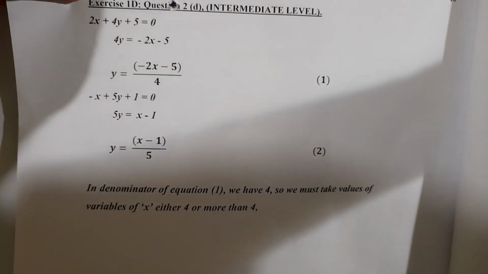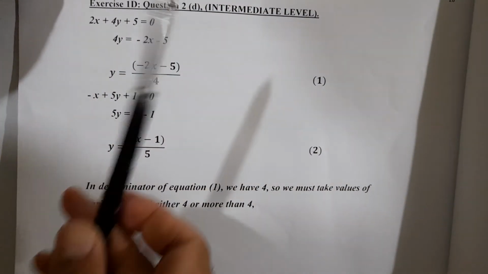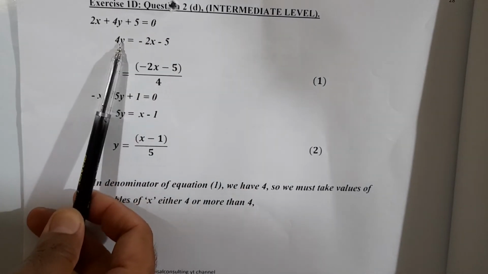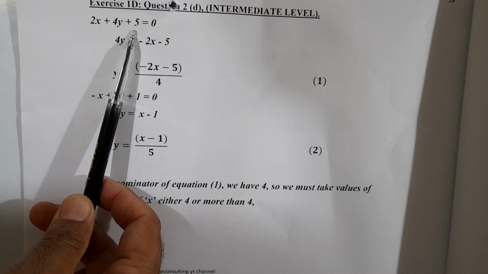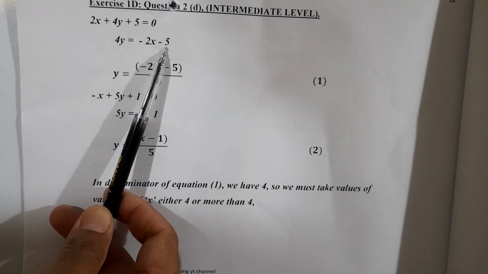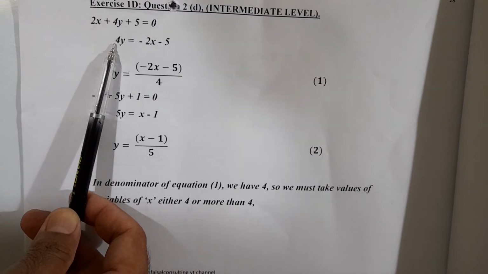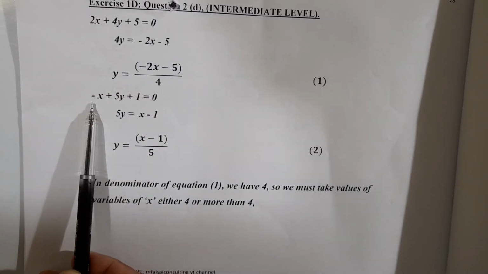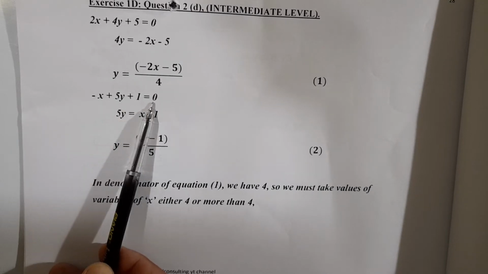Now moving to the next question. Question number 2D, intermediate level. Equation 2x plus 4y plus 5 is equal to 0. Taking 2x and 5 to the right hand side of the equals sign, the equation becomes 4y is equal to minus 2x minus 5. Taking 4 in the denominator, y is equal to (minus 2x minus 5) divided by 4. The second equation is minus x plus y plus 1 is equal to 0.